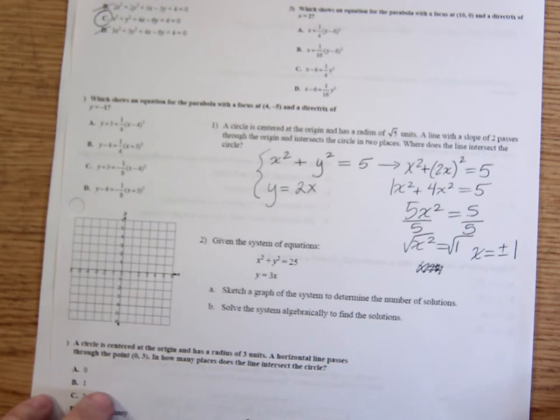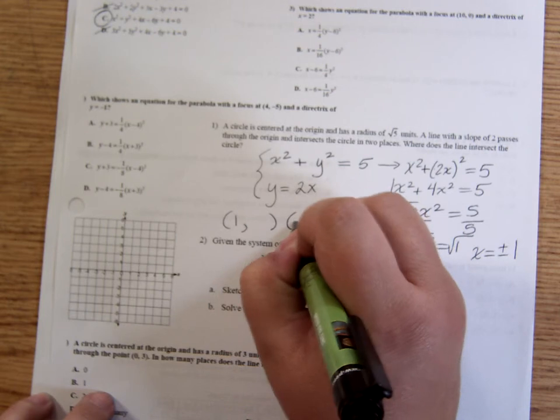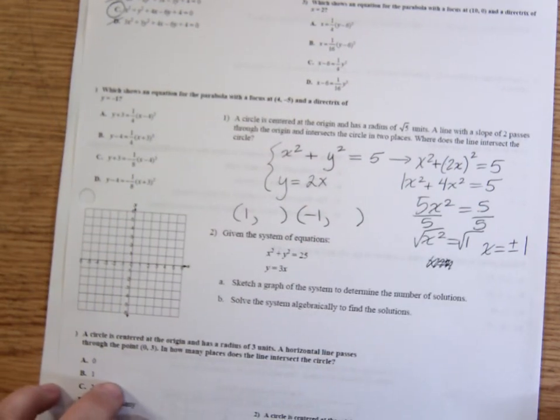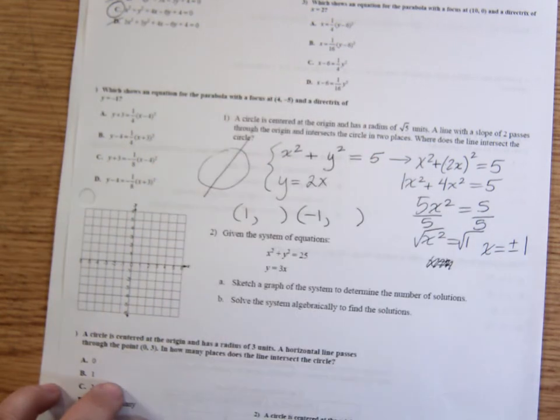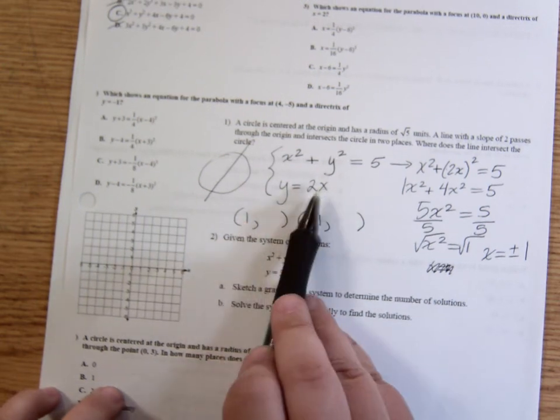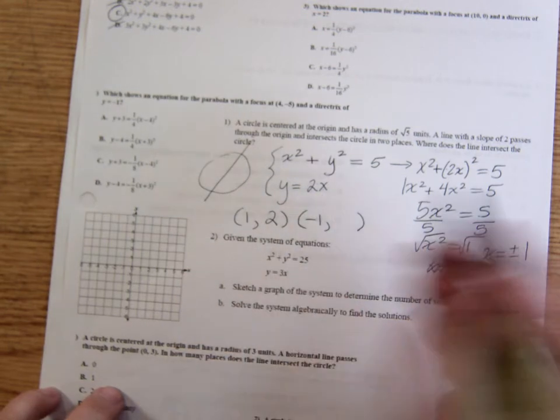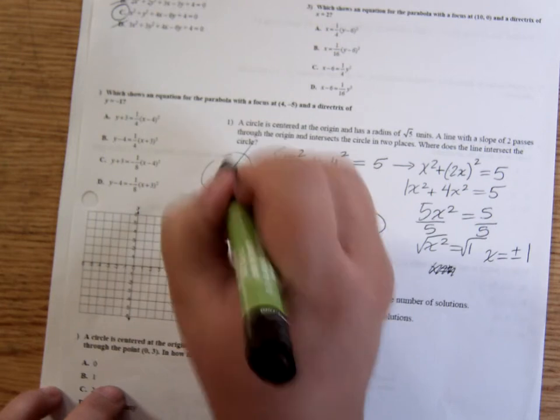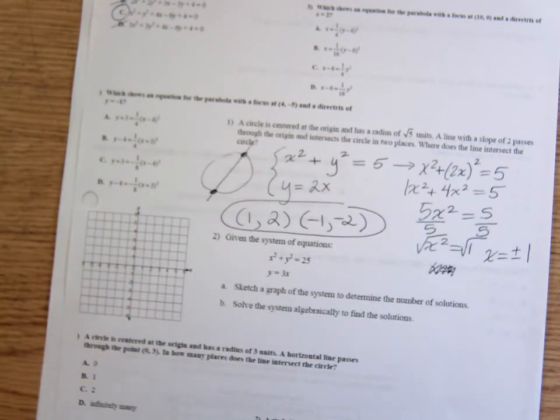So that means 1 something and negative 1 something. My line and my circle intersect twice, which makes sense. It's going to look something like that. When I plug in 1 for x, I get 2 for y. When I plug in negative 1 for x, I get negative 2 for y, and those are my answers. Those are the 2 points here and here where my line and my circle intersect.